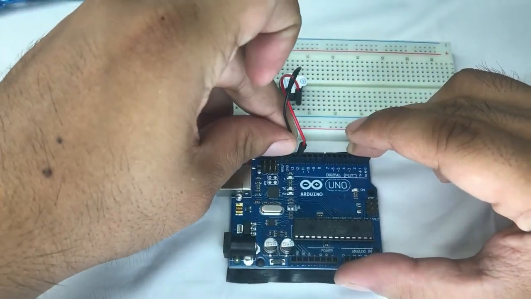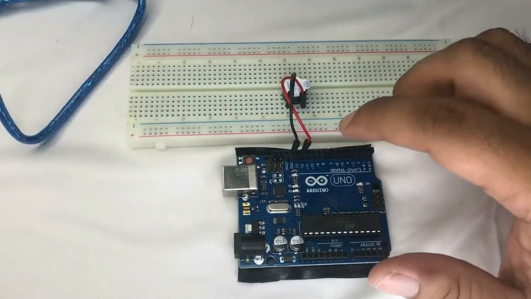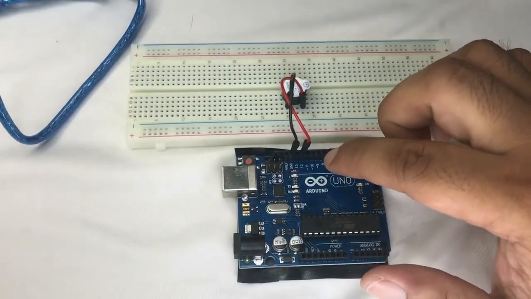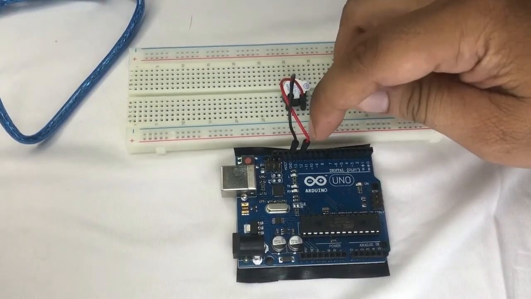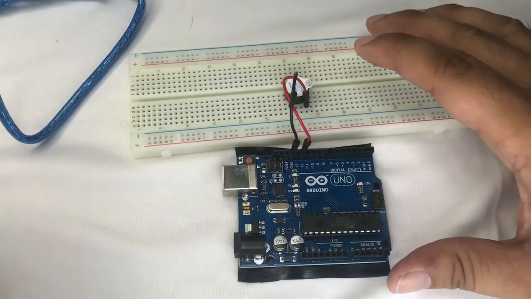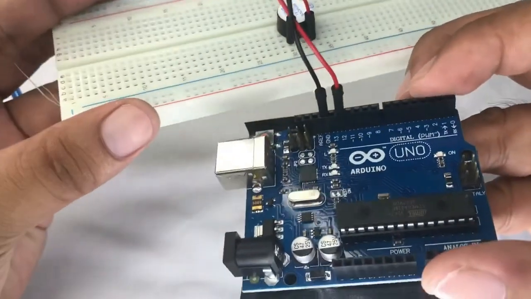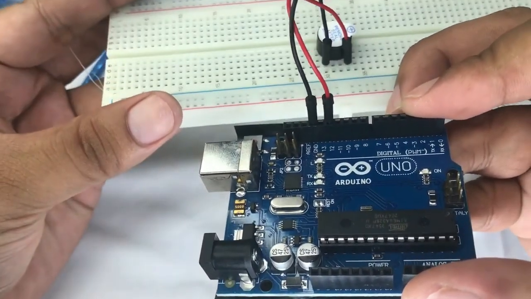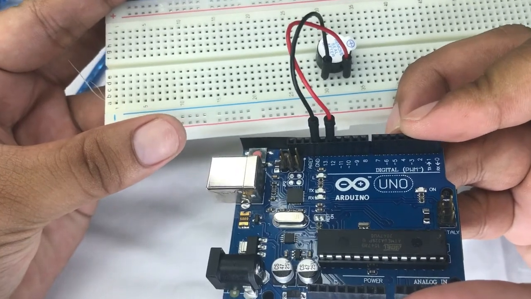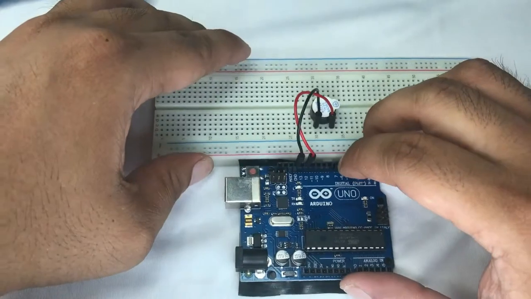So let's finalize the ground. To make sure that you are on the proper connection, let's count this one: 8, 9, 10, 11, 12, 13, and ground. So this will be our connection again. As you can see, we have pin number 12 and the ground. The pin number 12 will be on the positive side of the buzzer, and the ground of the buzzer will be on the ground of Arduino Uno.